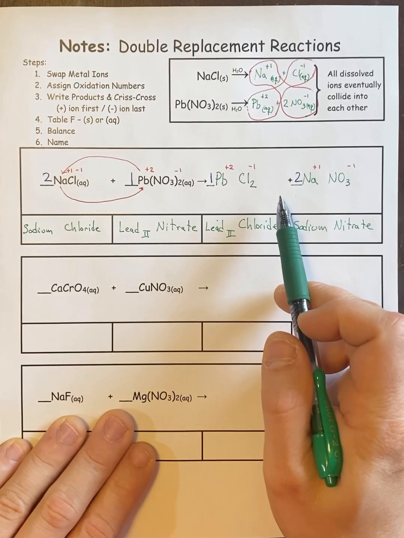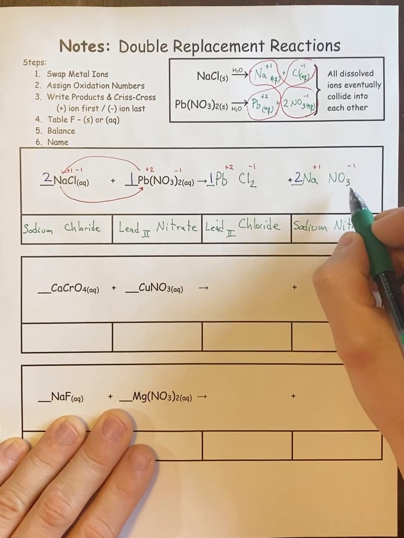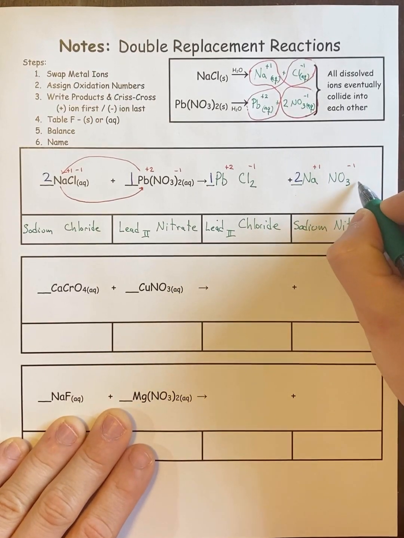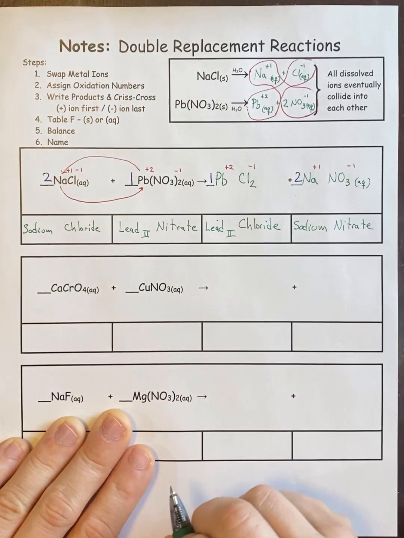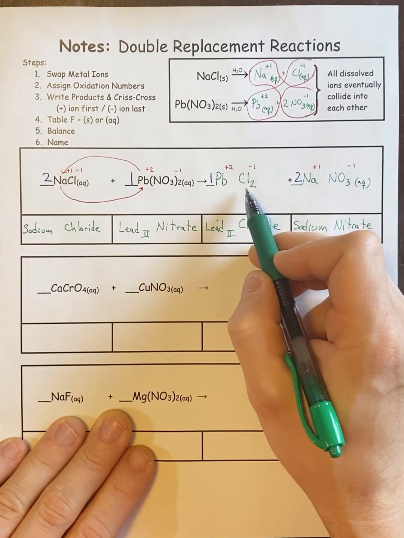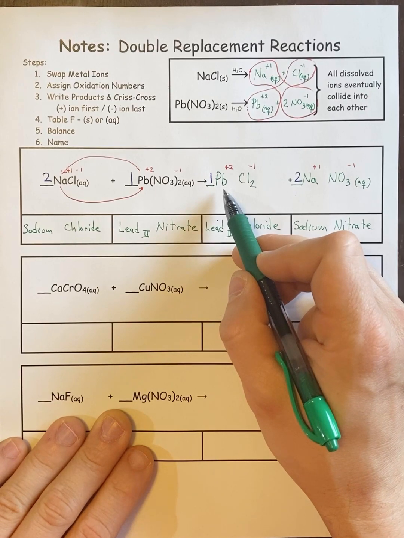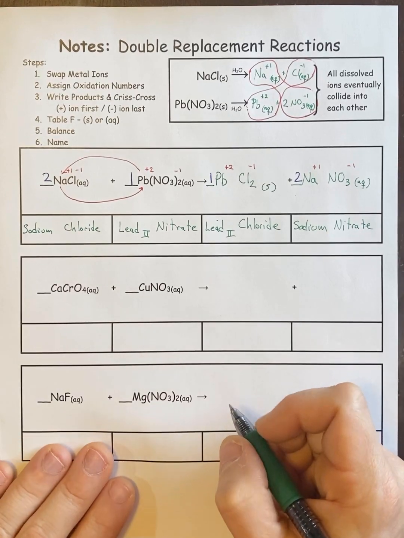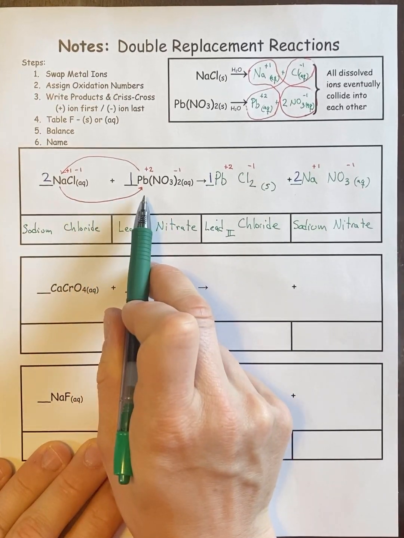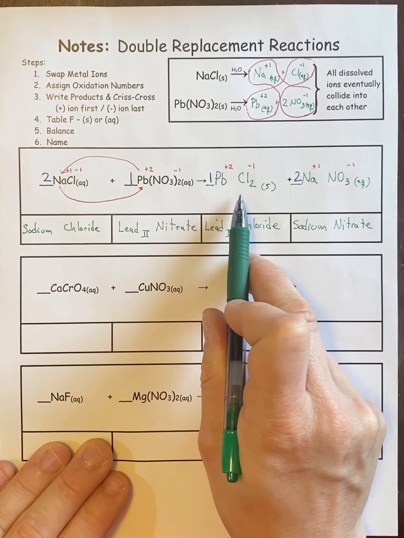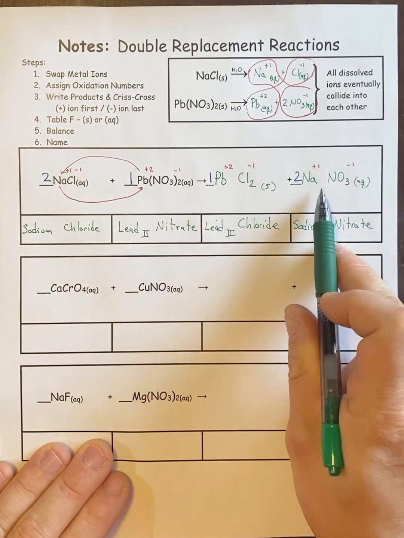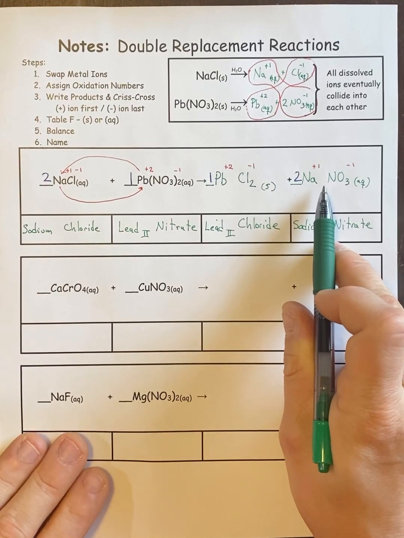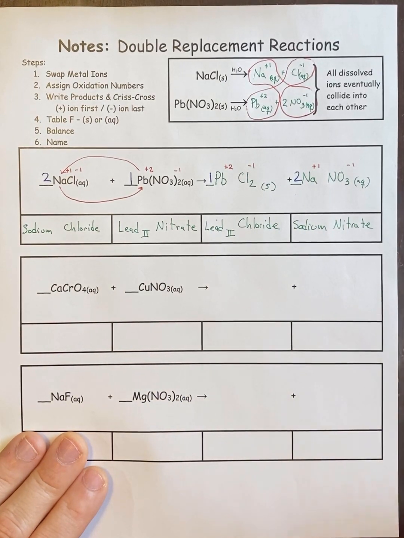For that, I go to table F and look them up, and it turns out that NO3s and group 1s, no matter which one you look up, they always dissolve. There's no exceptions, so it's going to be aqueous. The halides dissolve in water, but Pb+2 is an exception, so this one would be a solid. When I mix these two clear liquids together, a solid is going to form, and that solid is going to be lead chloride, and what's left over is sodium nitrate that's going to stay dissolved in the water. And that's it. That's a double replacement reaction.